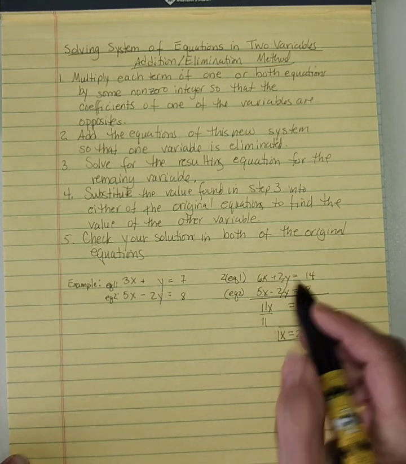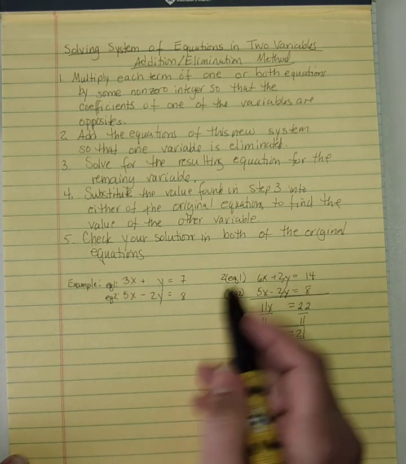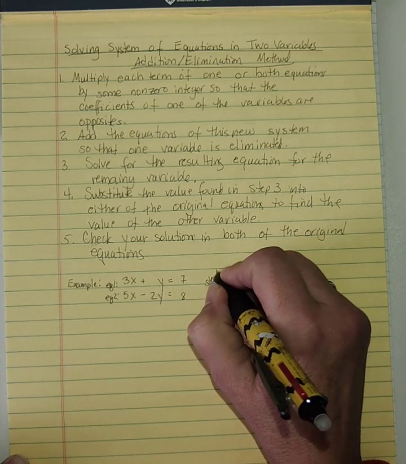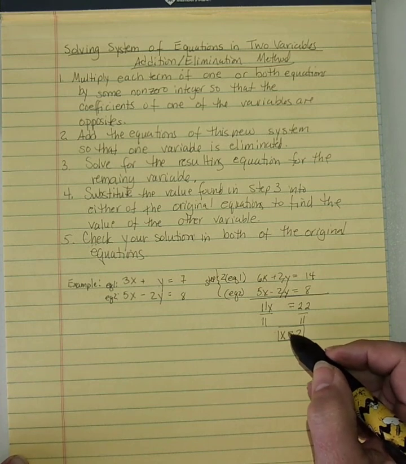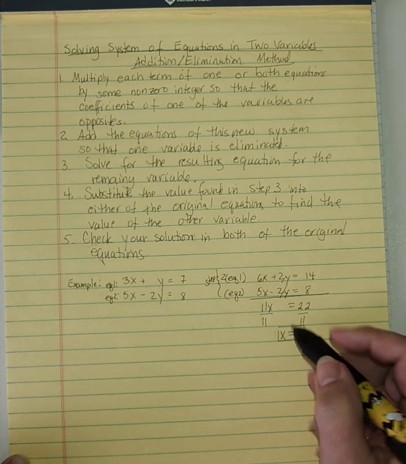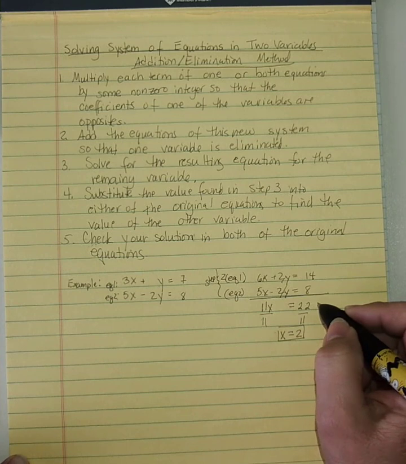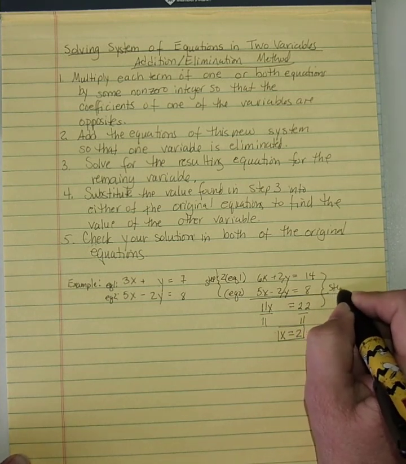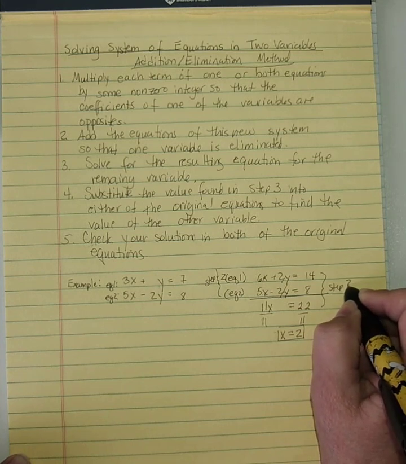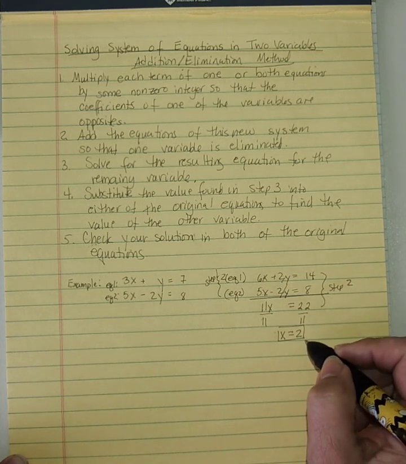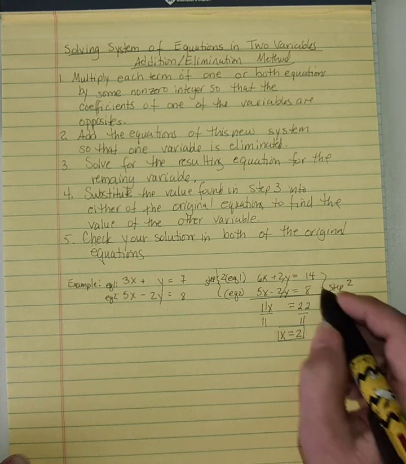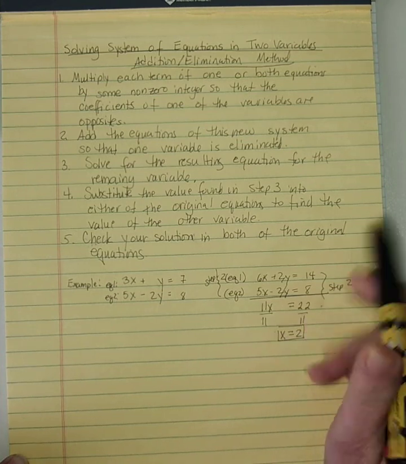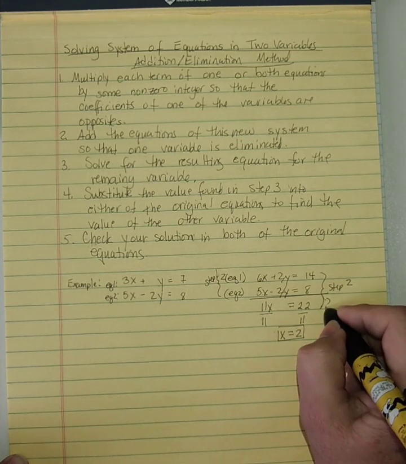So here's my first step, which is to multiply each one. So this is step 1. Then after I did that, I added the equations to eliminate one of the variables. This would be step 2. And then step 3, solve the resultant equation. So here's step 2, and step 3 goes here.